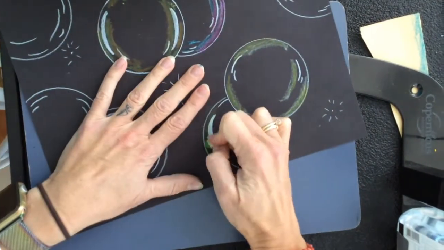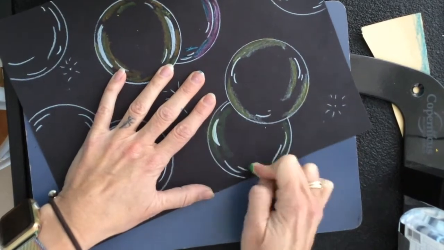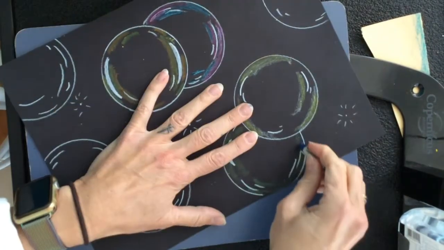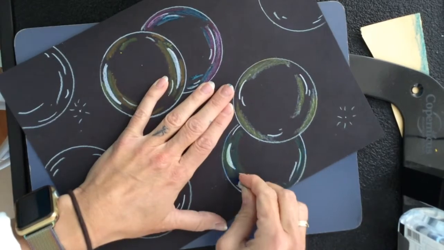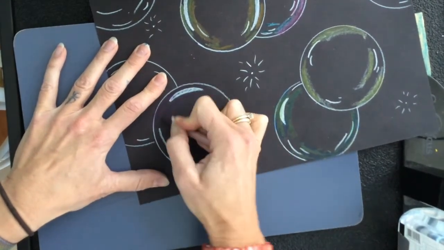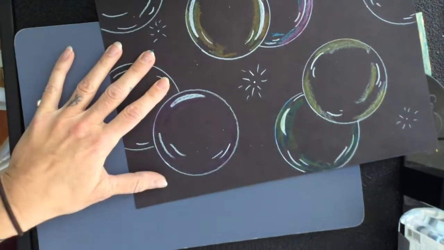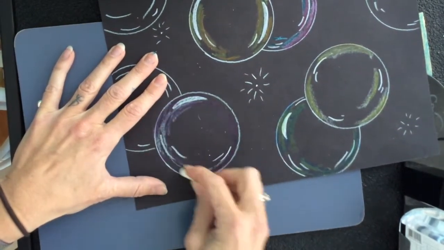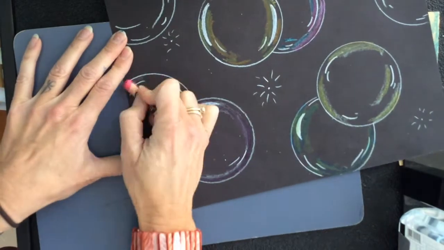In addition, sometimes the colors don't show up very well since this is a black piece of paper, so I will use a white crayon to color over the dark colors. It lightens the color a little bit and makes it a little more visible. You can see here with the purple, putting a little bit of white, but it still looks purple.